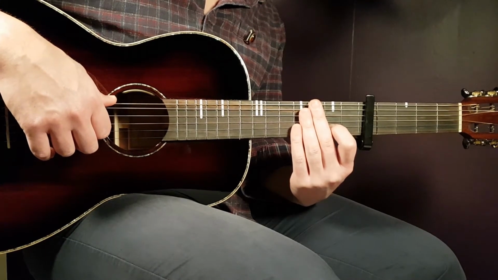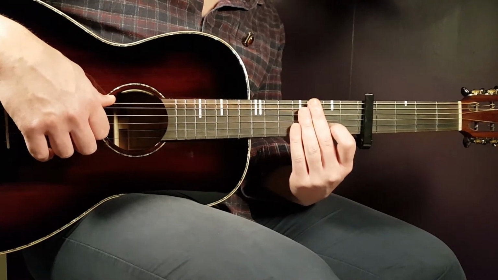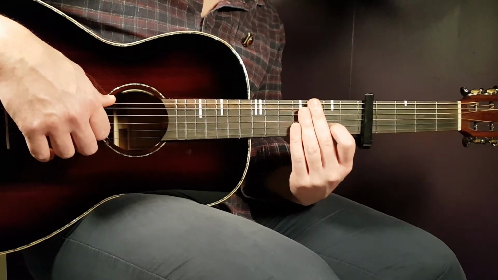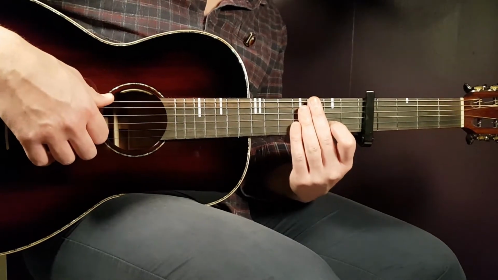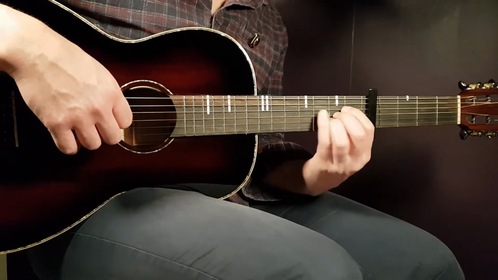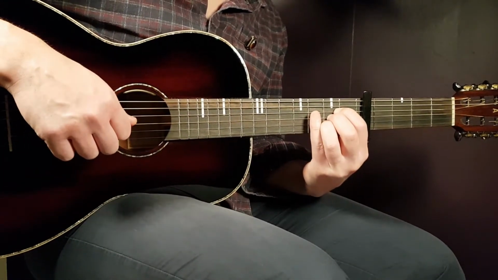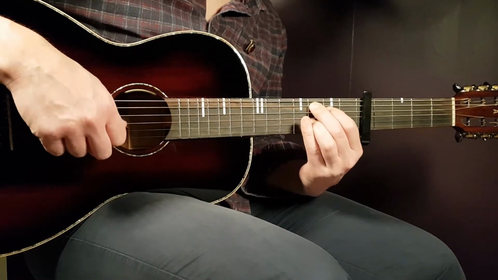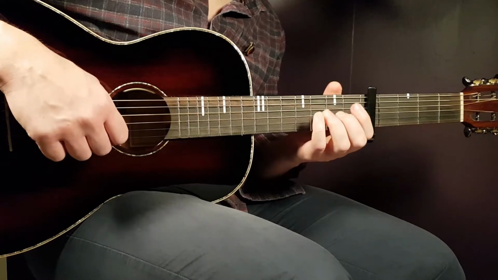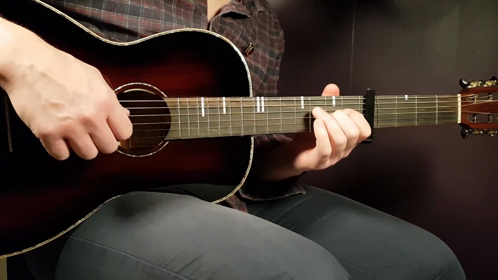It goes actually for 5 rounds if you include the intro, 1 round of intro, and then 4 rounds in the lyrics. And the melody is based on these 4 chords here: the A, C, F, D, and that was the melody here.